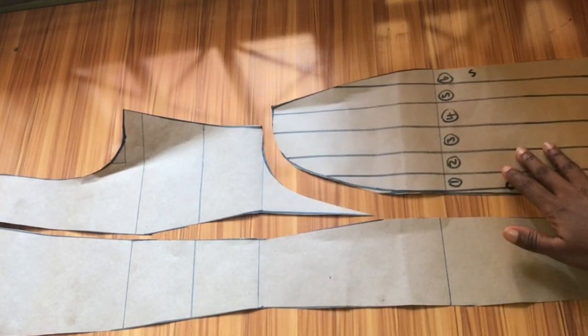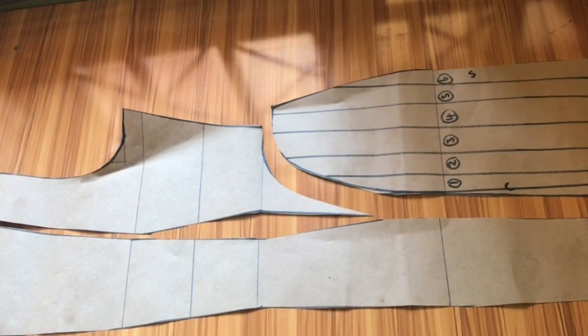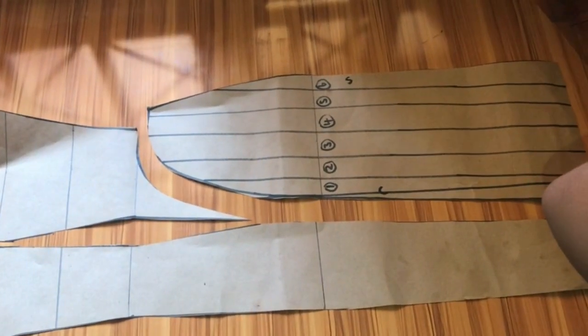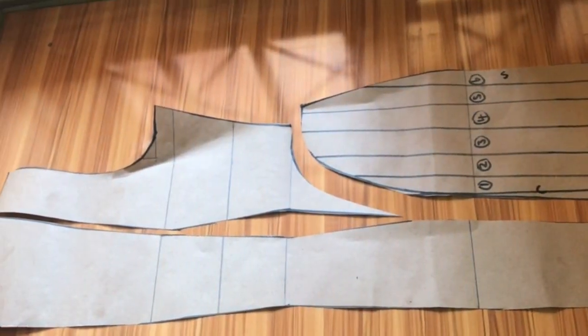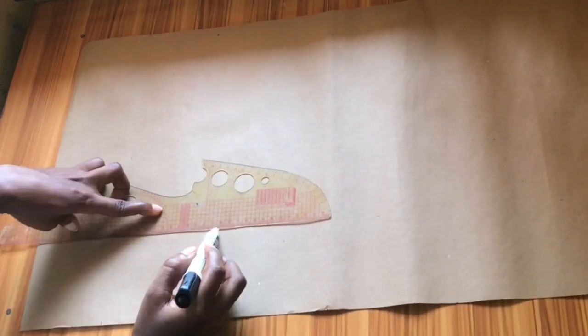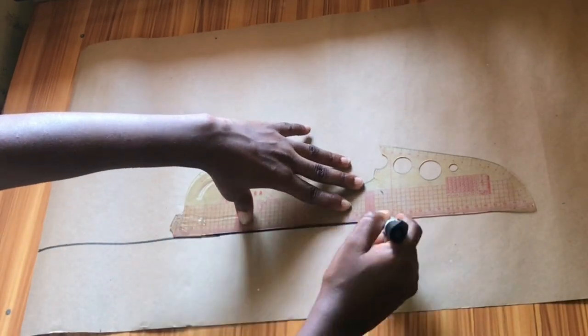So all you have to do is to add your stitching allowance all the way around when cutting on your fabric, and then you slash through the side that we are going to gather to the side. The front pattern paper should be at least 5 inches longer and 5 inches wider than that of the back.